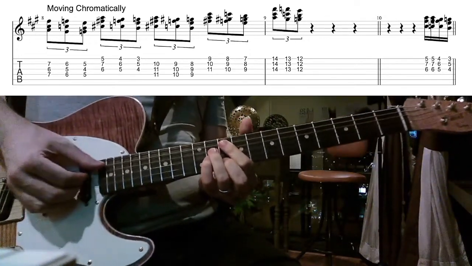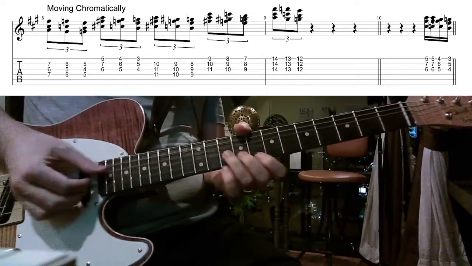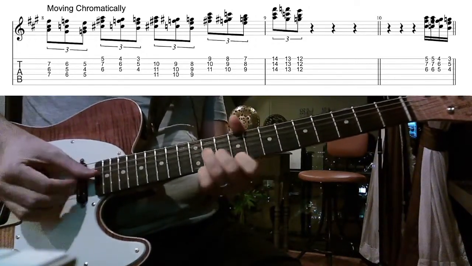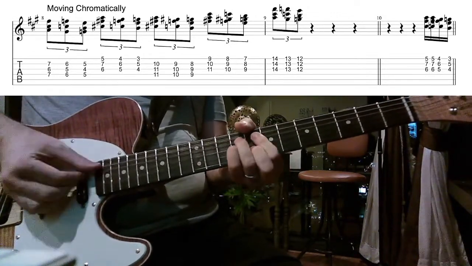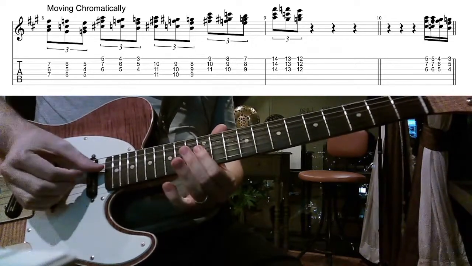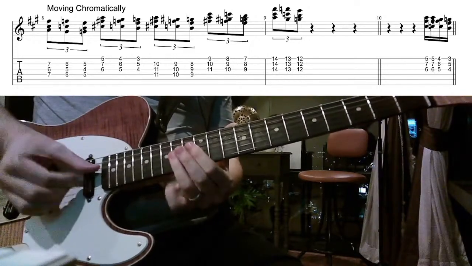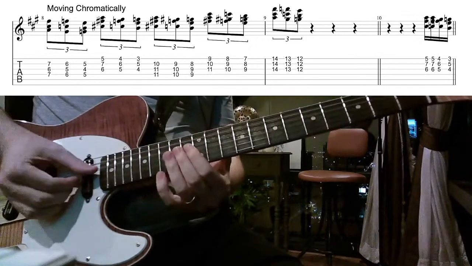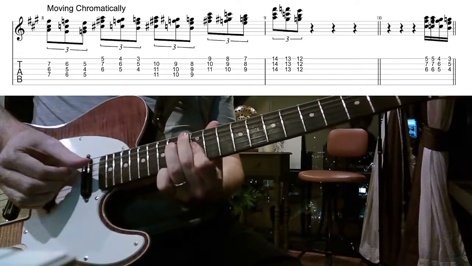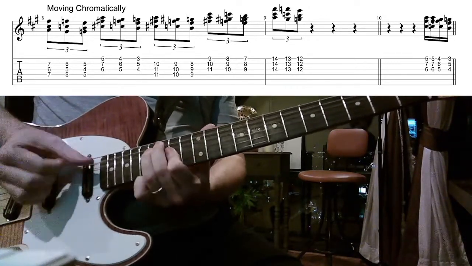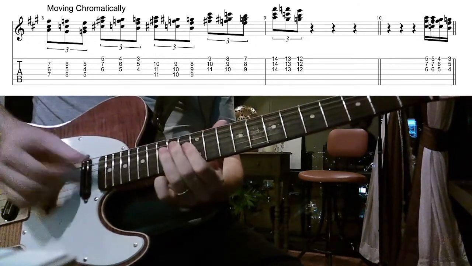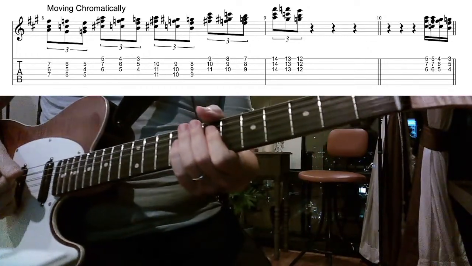Okay, up the neck, the same thing here. All right, so there's a little bit of chromaticism using this stuff.